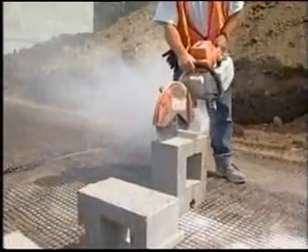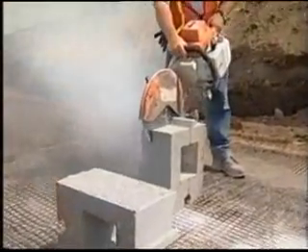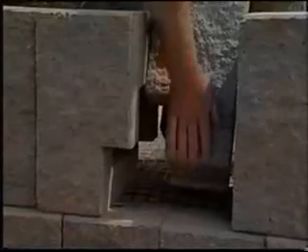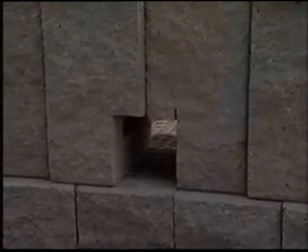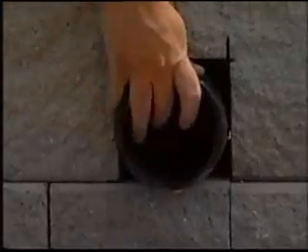To create a drain hole through the wall, measure and cut an opening into 2 adjacent blocks. Replace the cut blocks on the wall, pushing them forward into a locked position. Then push the drainage pipe outlet through the opening. Place a drainage cover over the drainage outlet.